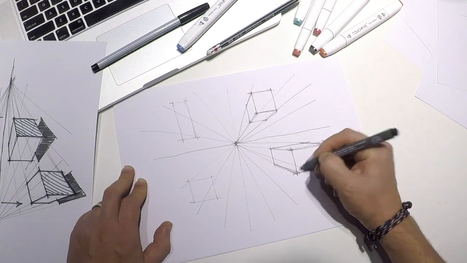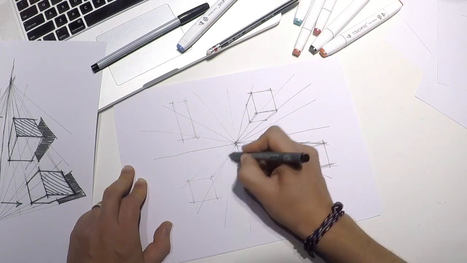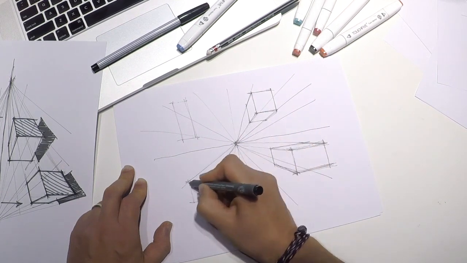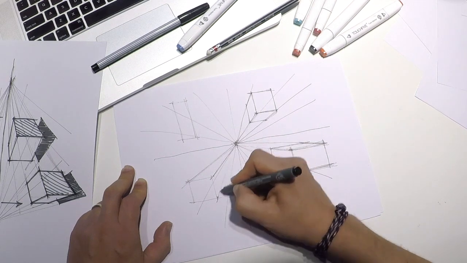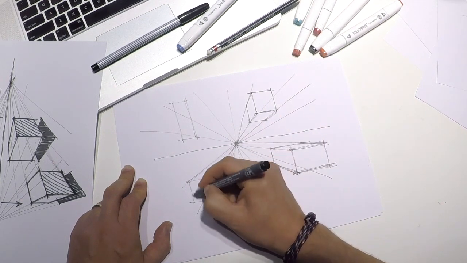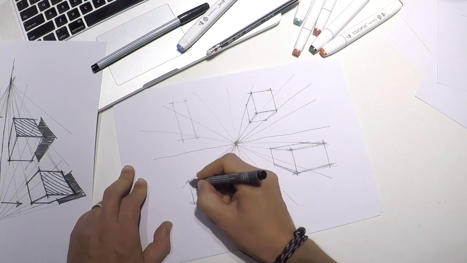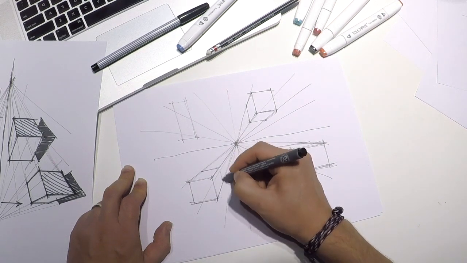Okay, as I started to explain, there are a few perspectives: one-point perspective, two-point perspective, three-point perspective, and also the multiple-point perspective that we will talk about later.